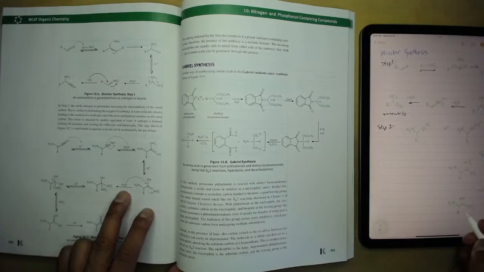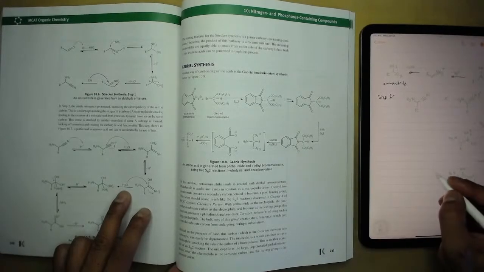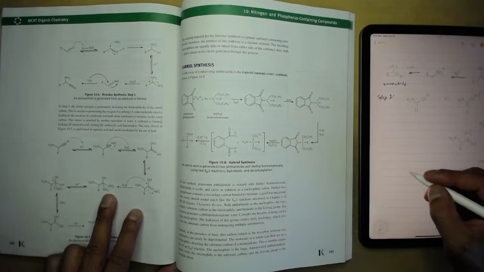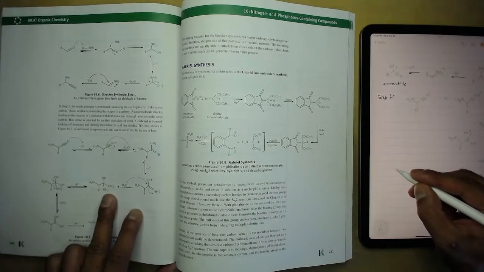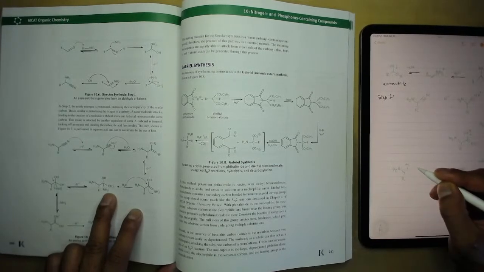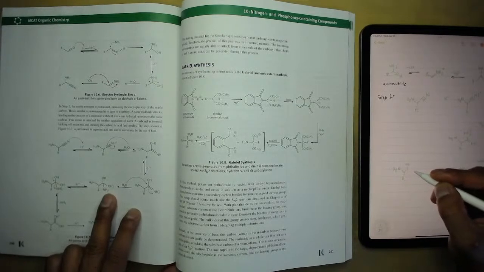And then water attacks again. This time, our double bond.